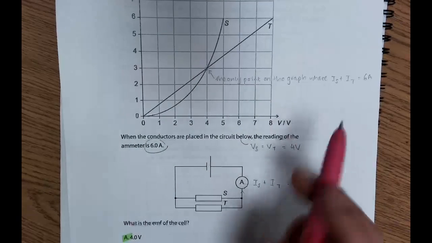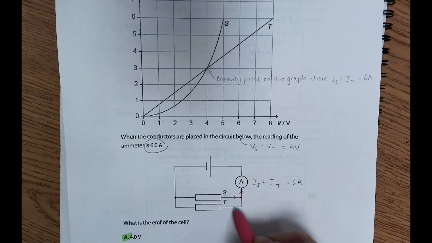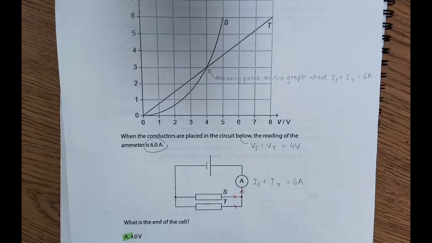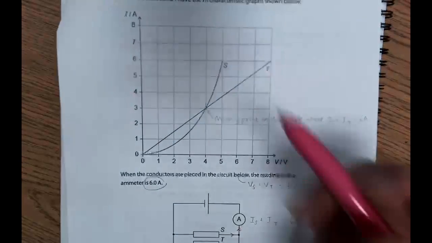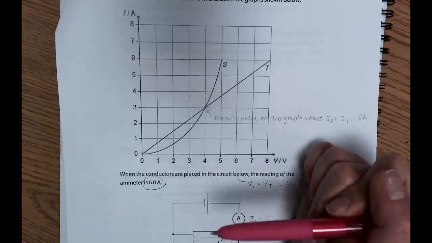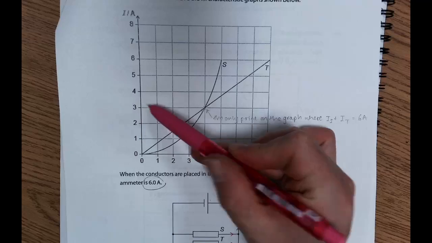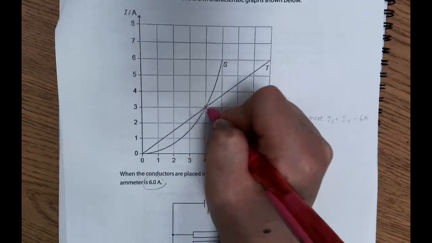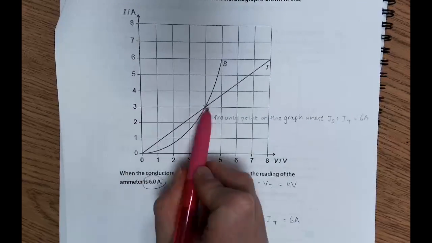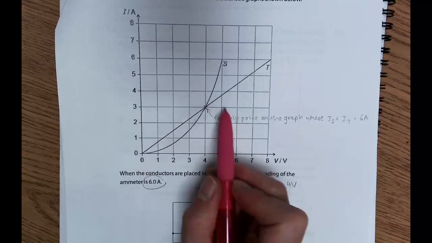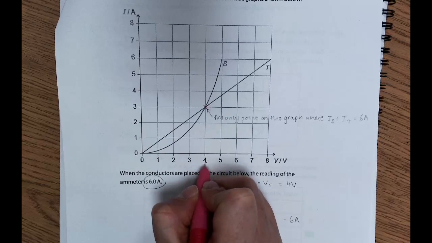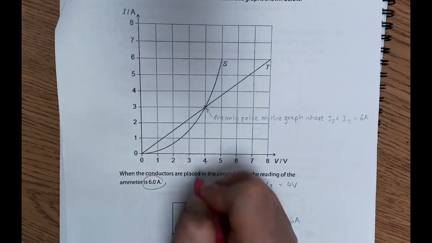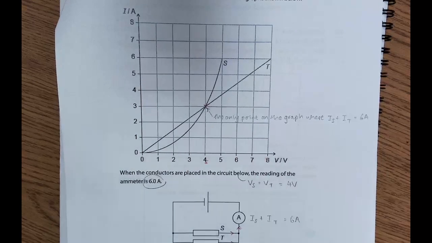Okay, so the ammeter is reading the current that has come from S and T. So IS plus IT must equal 6. The only point on this graph where the current of S plus the current of T equals 6 is this point here. So we know that it's 3 and 3. Anywhere else, and the numbers don't add up to 6. What that means is the voltage across S and T was 4 volts.